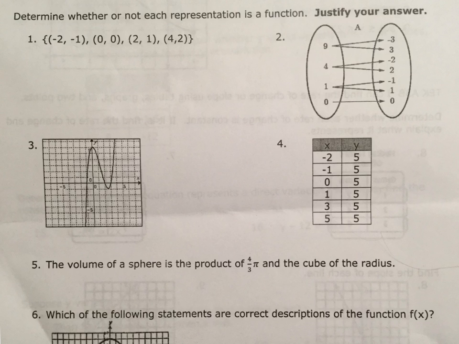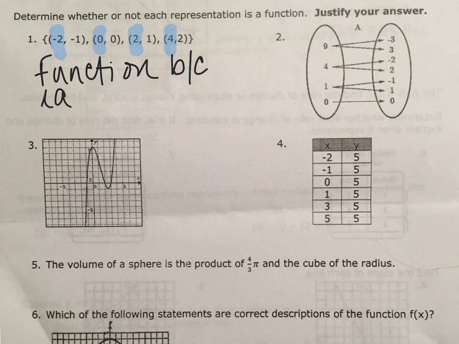So in this first one with these ordered pairs, I'm going to highlight the x's so I can look at just those for now. So I have -2, 0, 2, and 4. Those are all different. So that's definitely a function. So I'm going to say function, and then half your points were explaining. So because each x has one y. Okay, number 2, this mapping, I'm going to look at the arrows.